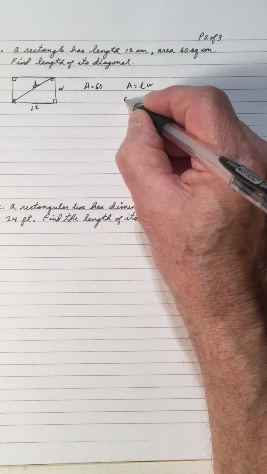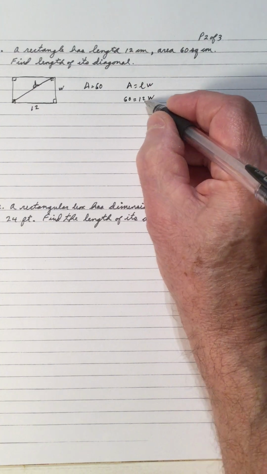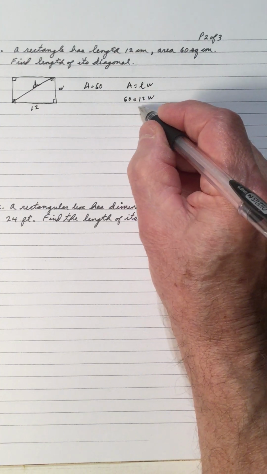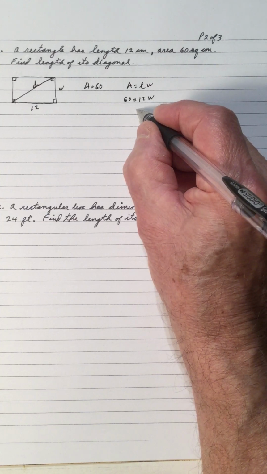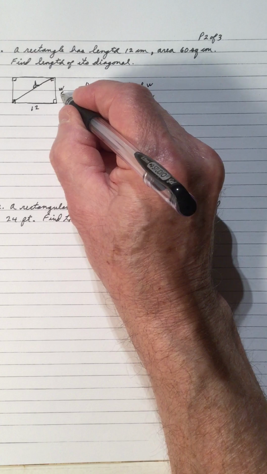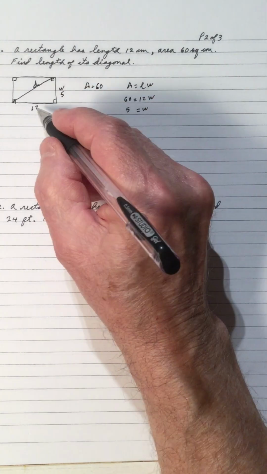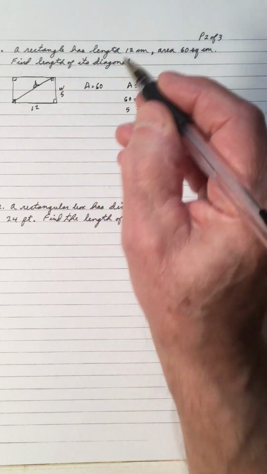So the area is 60. The length is 12. So if 60 equals 12 times W, then divide by 12. W equals 5. So the width is 5. That means we have a length and a width. We have 3 sides of a right triangle.